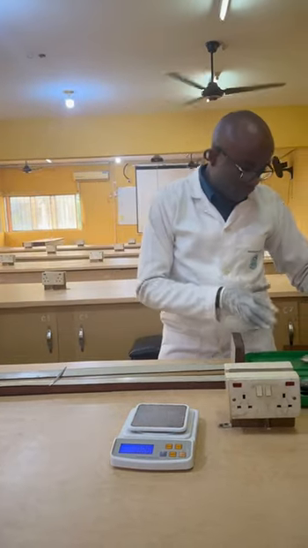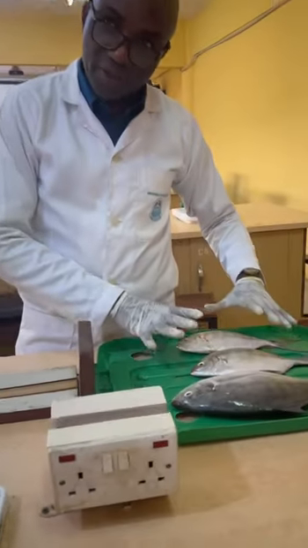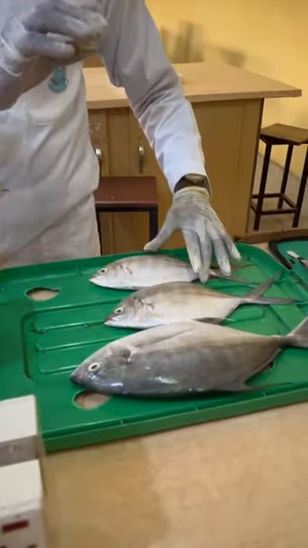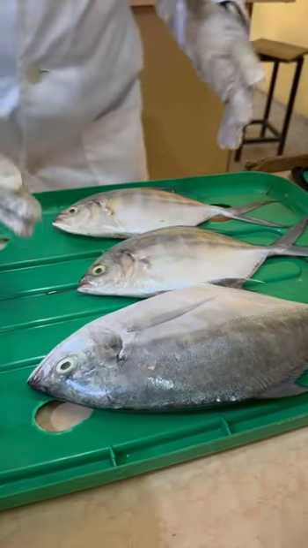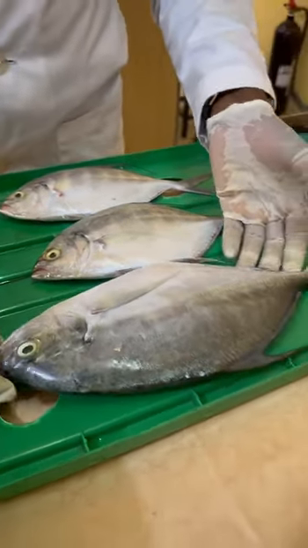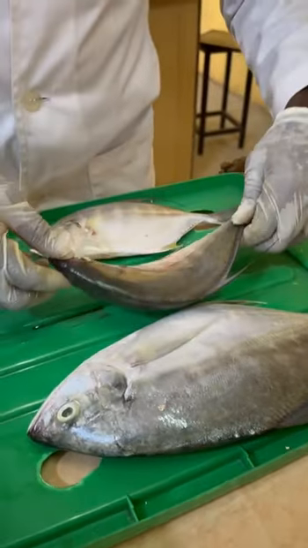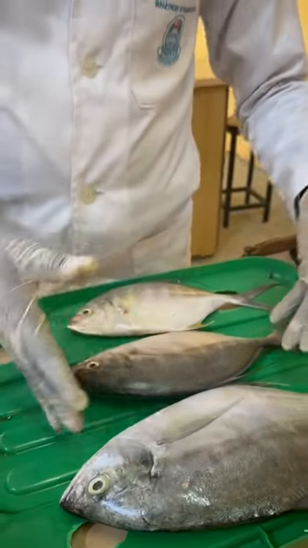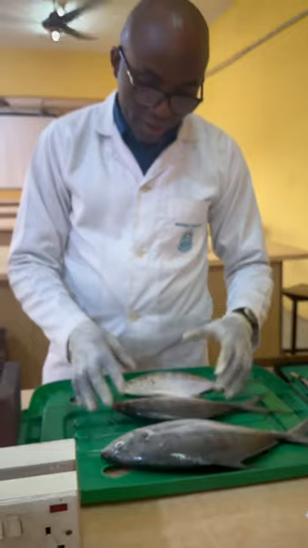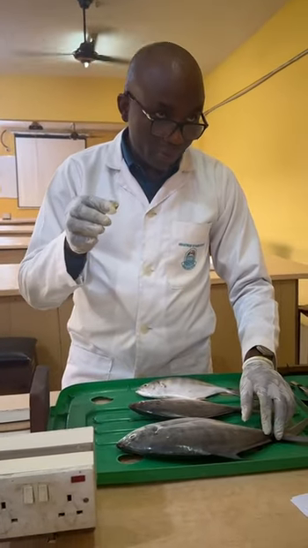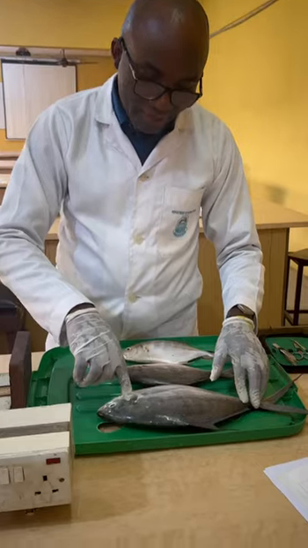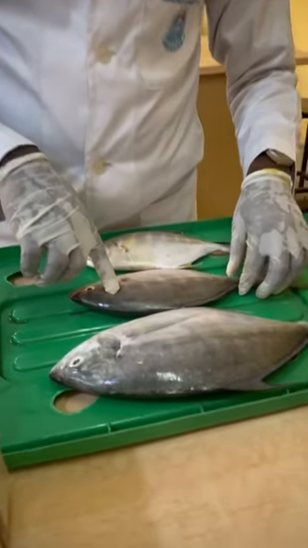Now we have identified this species. They are fishes from the Carangidae family. We have identified them as Caranx chrysos. Caranx chrysos is a jack. The common name is jack, and one of the major primary identification features is that it has black spots on the operculum.